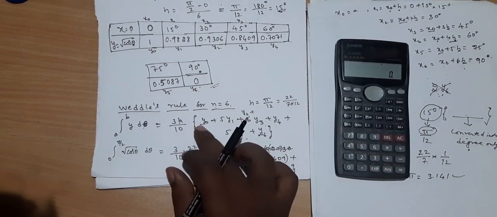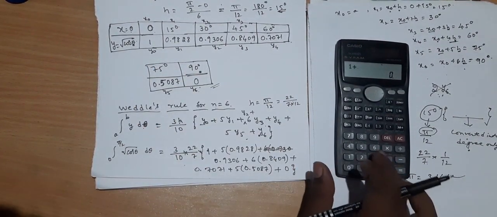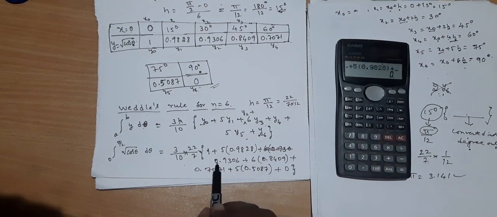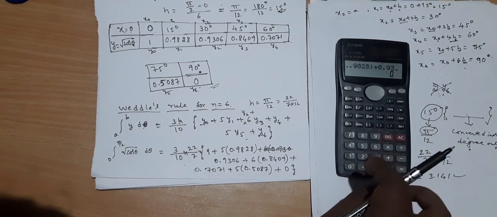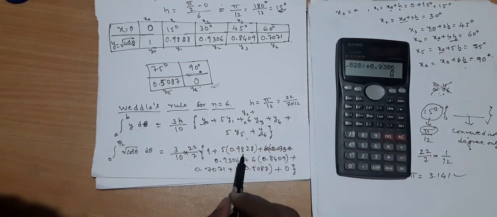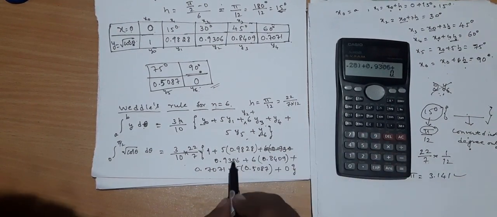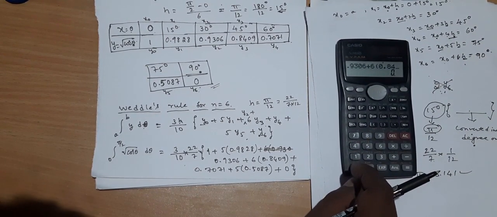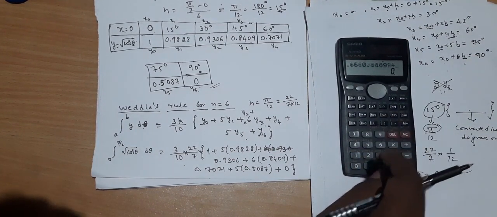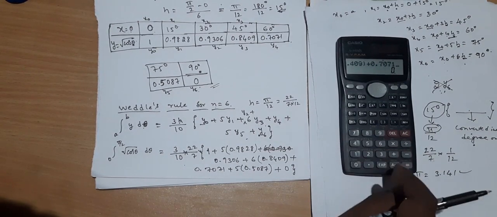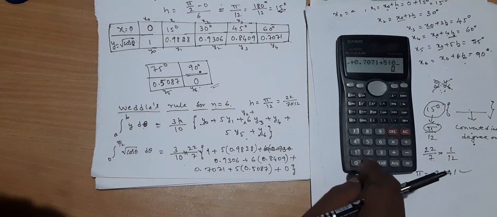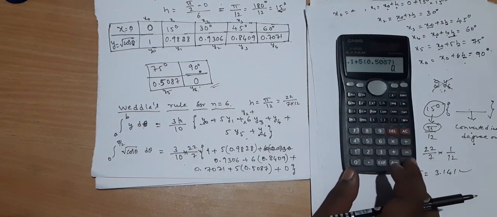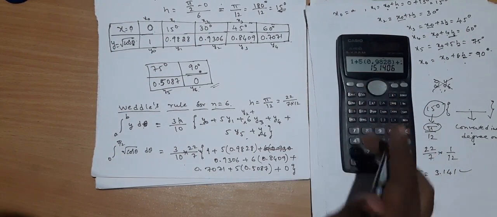Now if you multiply, how much do you get?